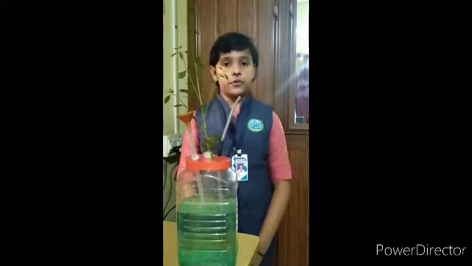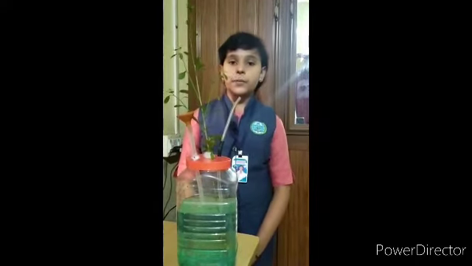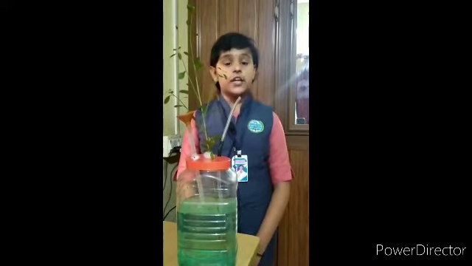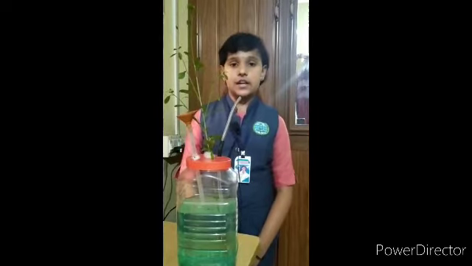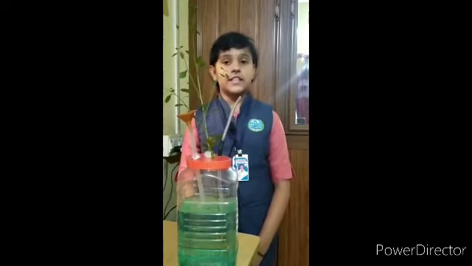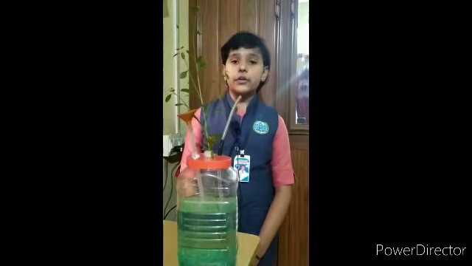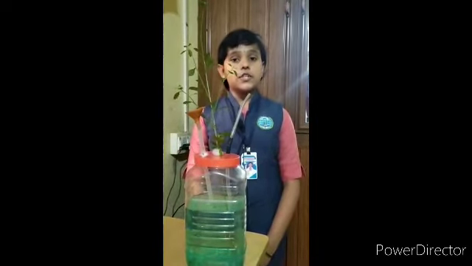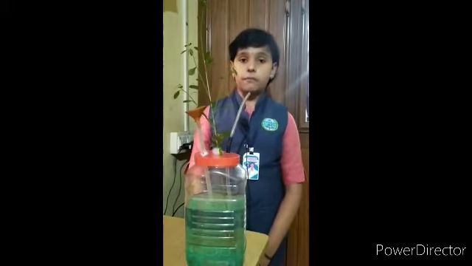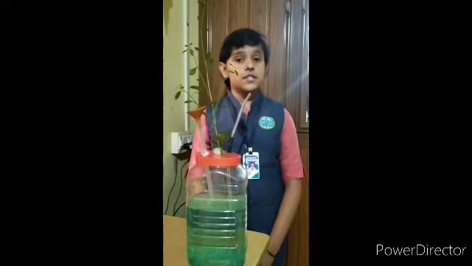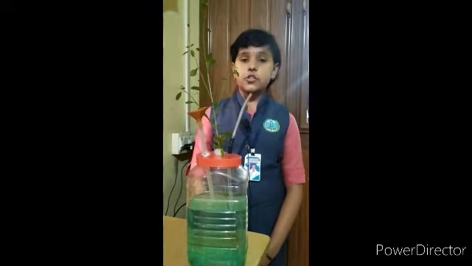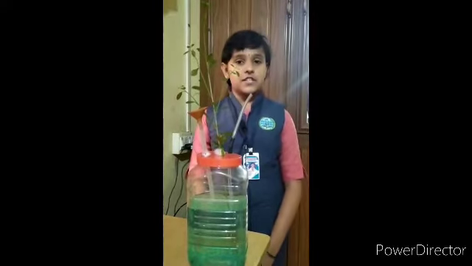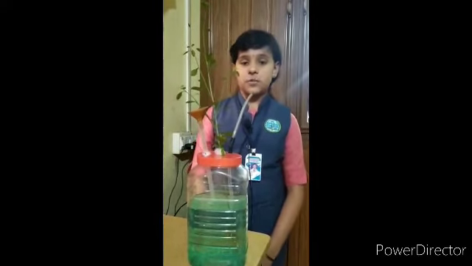Hydroponics is used for commercial production of vegetables like tomato, lettuce, etc. It is also used for kitchen gardens. By doing this experiment, we will understand what elements are needed for normal growth of plants and also the deficiency symptoms of essential elements. So friends, you also try to do this model.